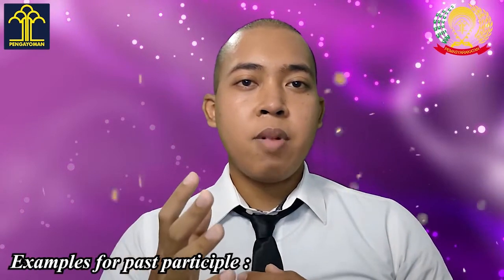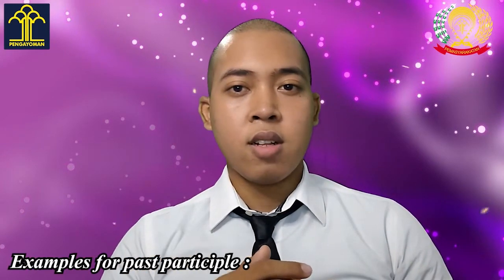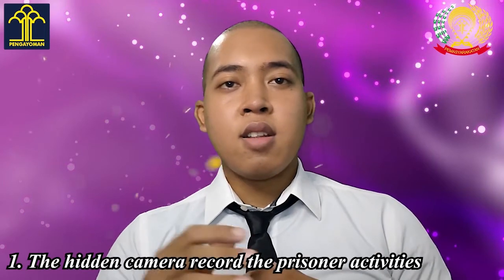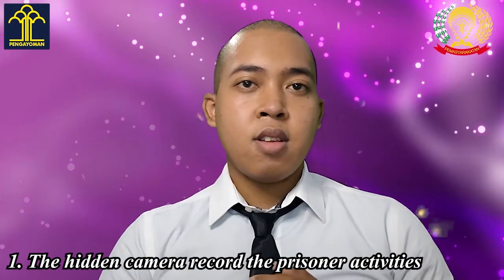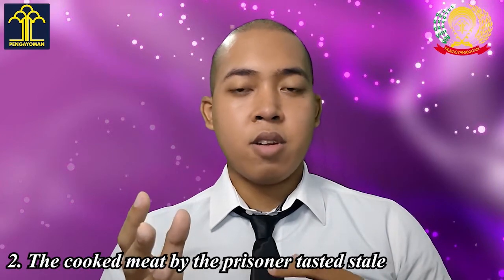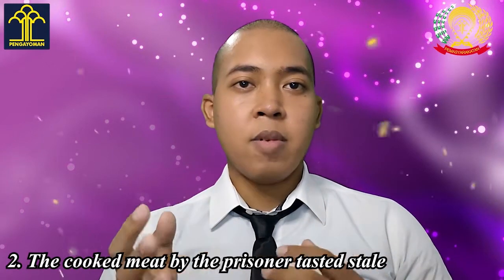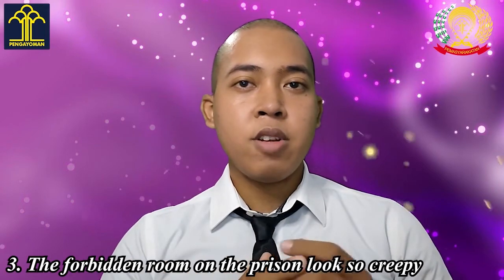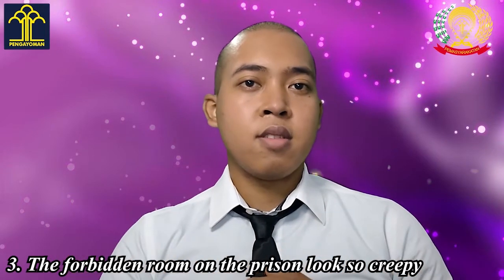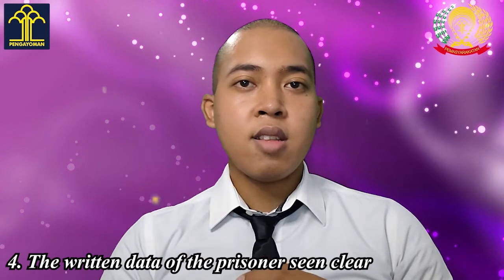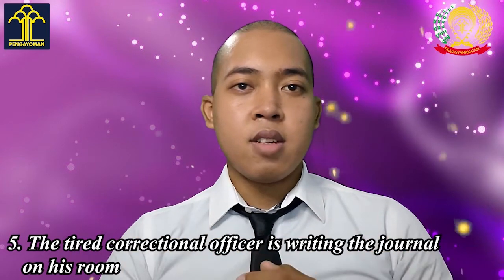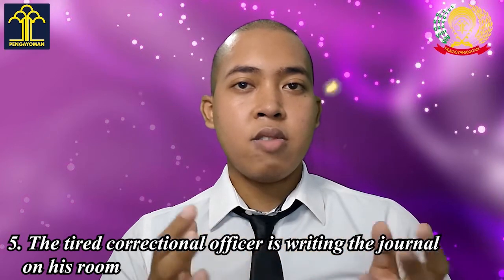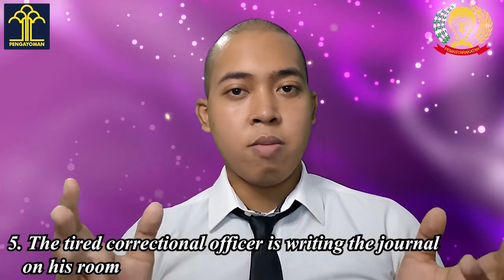Now the examples for the past participle related to correctional. Number 1. The hidden camera records the prisoner activities. Number 2. The cooked meat by the prisoner tasted stale. Number 3. The forbidden room in the prison looks so creepy. Number 4. The written data of the prisoner seems clear. Number 5. The tired correctional officer is writing the journal in his room.